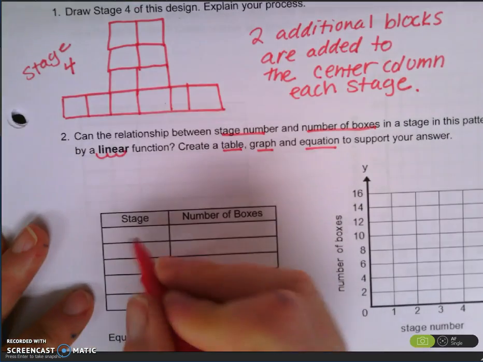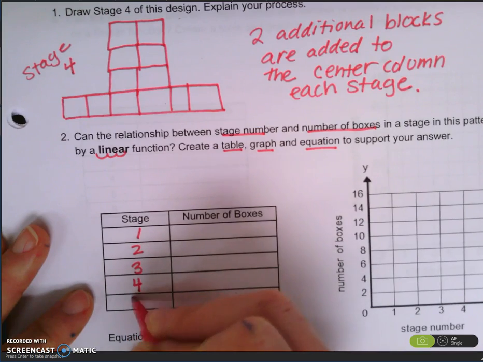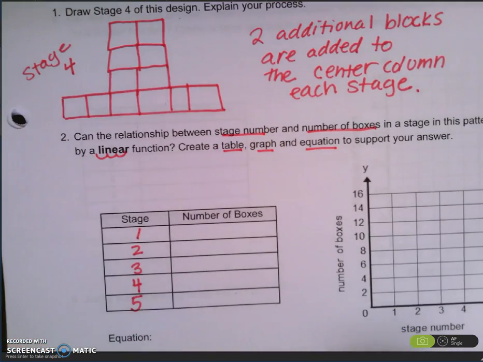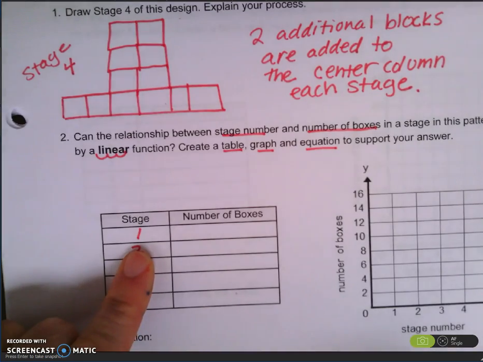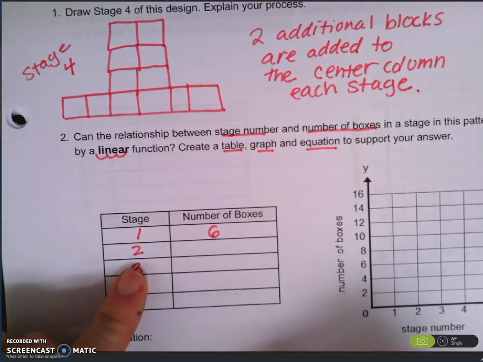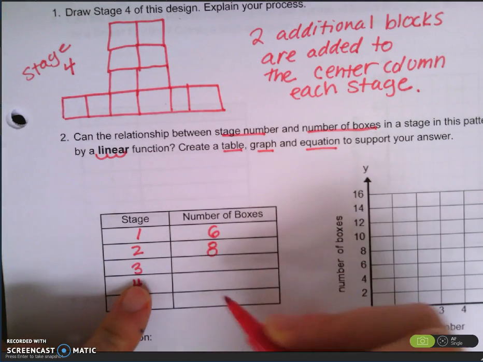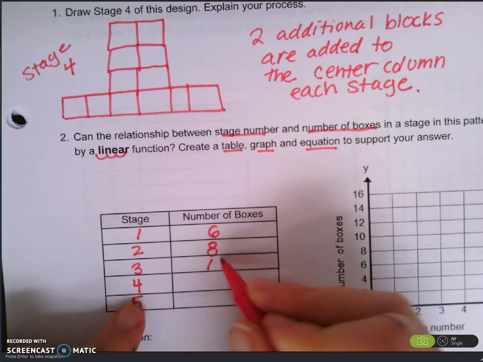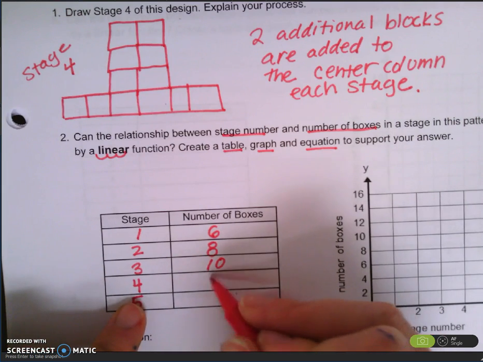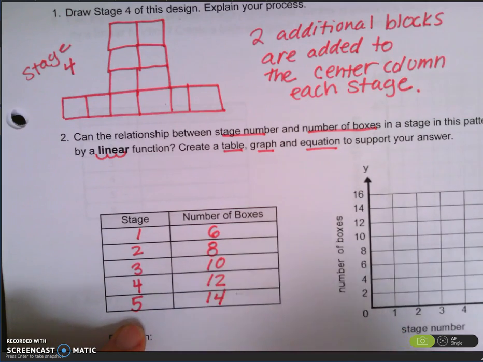The table, I'm going to have stages 1, 2, 3, 4, and 5. And remember, stage 1 had how many boxes? That's right, 6. Stage 2 had how many boxes? That's right, 8. Stage 3 had 10, and 4 had 12, and 5 had 14.